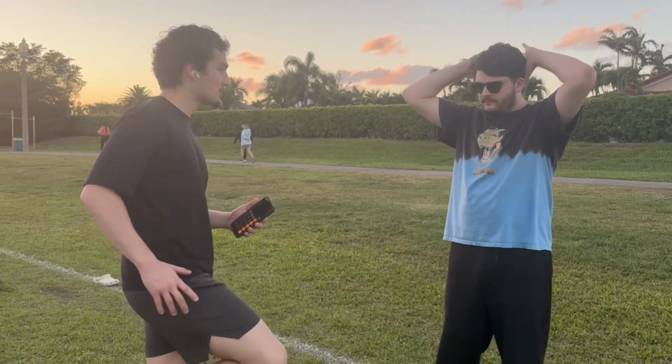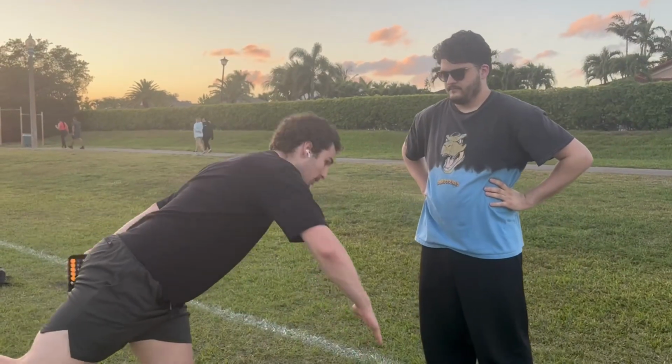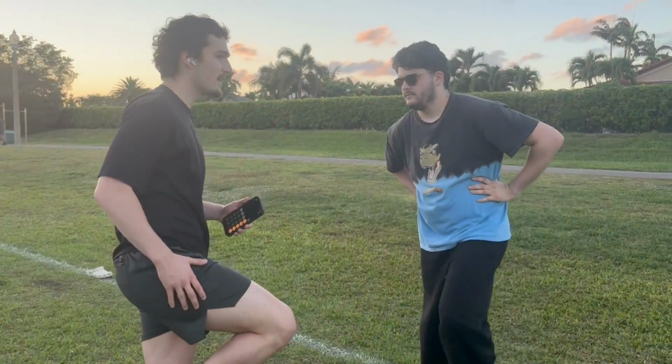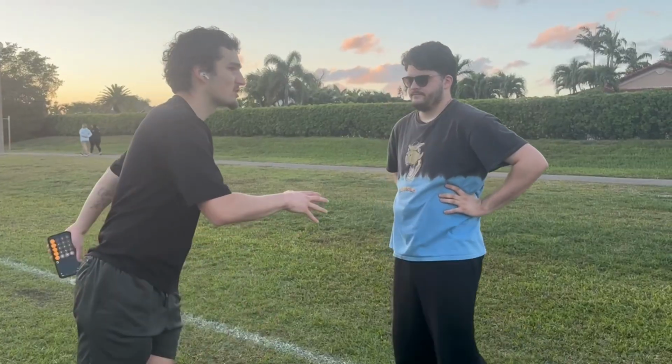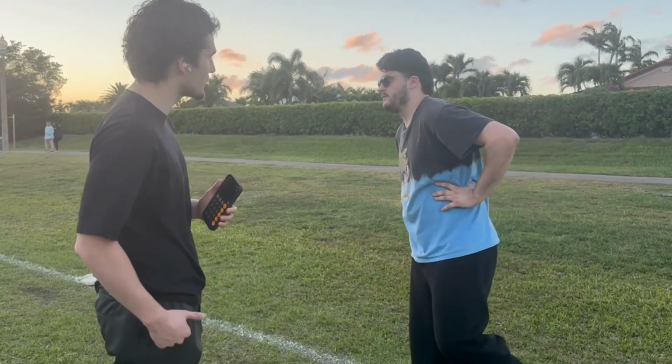Just remember, as you're bounding, you're not extending your leg all the way out. If anything, imagine that this leg is just thrusting you forward, not that you're pushing it back.